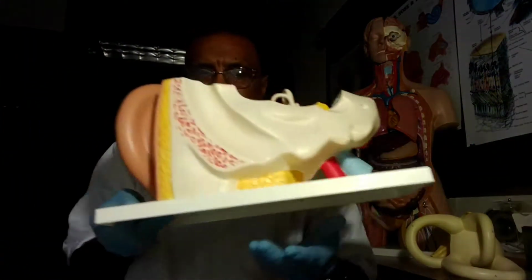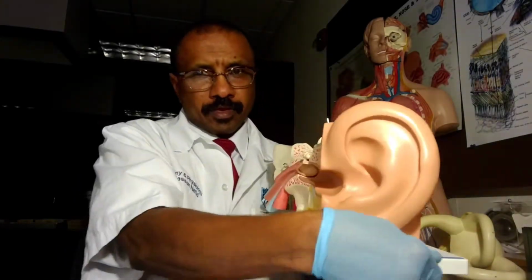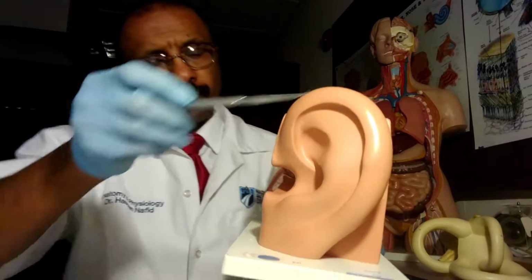The ear is divided anatomically into three portions: the outer ear, the middle ear, and the inner ear. If I take a look at the model of the ear here, this is the external ear.